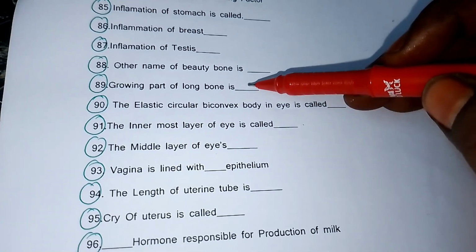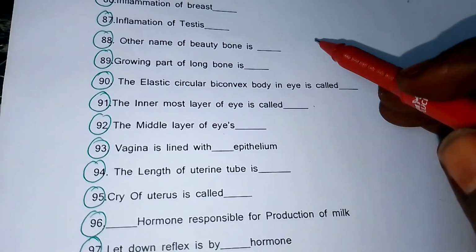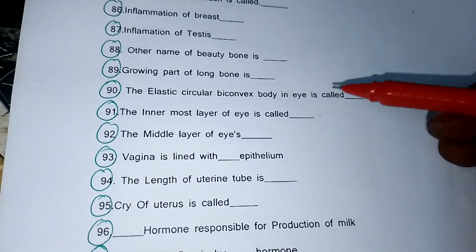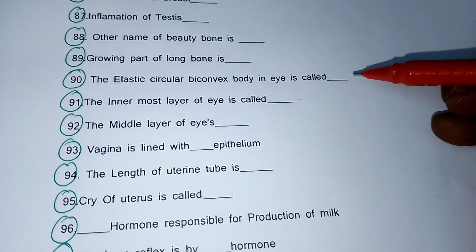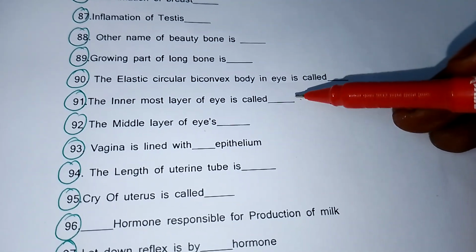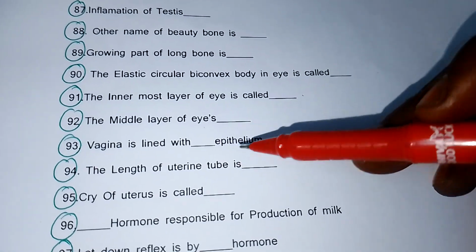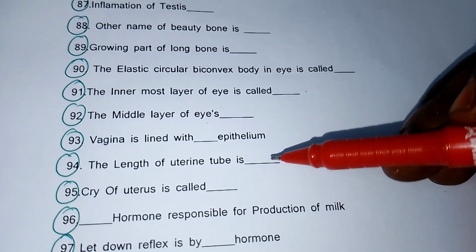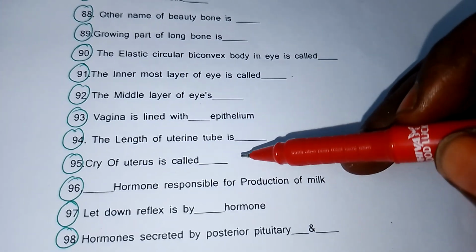Growing part of the bone is called epiphysis. Elastic circular biconvex body in the eye is called lens. The innermost layer of the eye is called retina. Middle layer is called choroid. Vagina is lined by SSQ, stratified squamous epithelium. The length of uterine tube is 10 cm. Cry of the uterus is called menstruation.